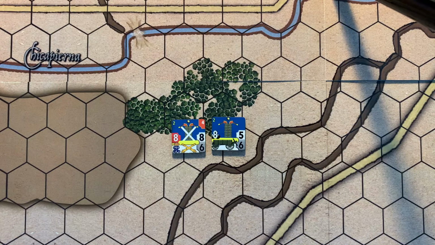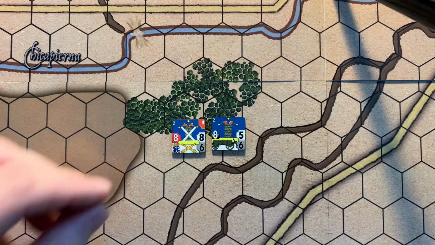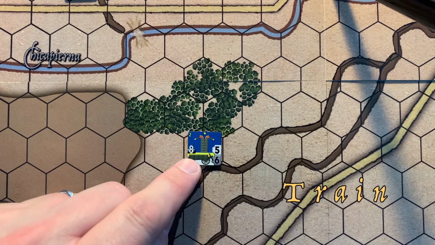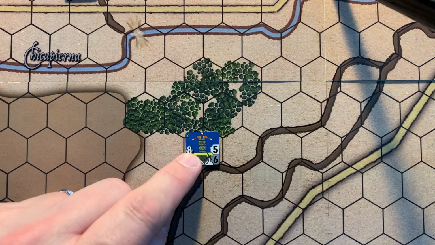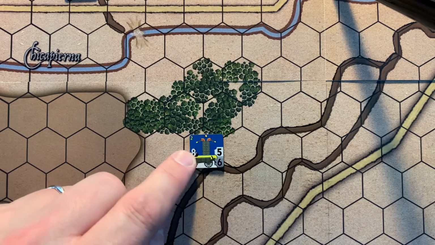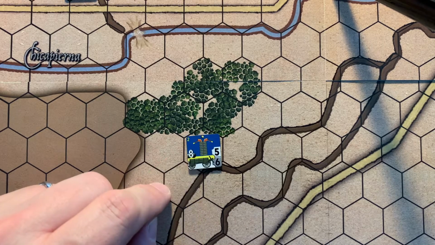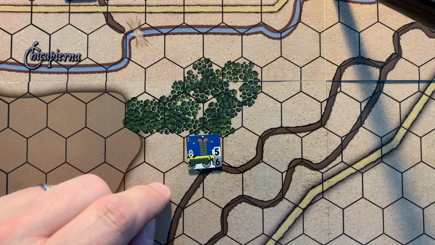Finally, let's take a look at artillery and train units. Let's do train units first. Train units occupy a single X, they have a single step, and that's the maximum stacking limit for the X, so nothing else can stack with a train unit. Train units don't have any facing, and they move as if they were limbered artillery.